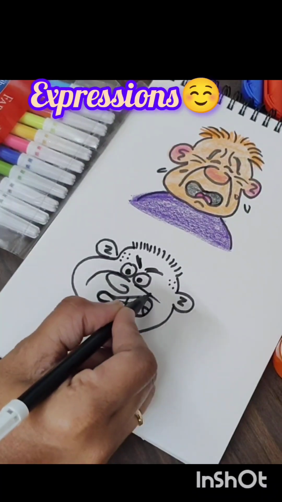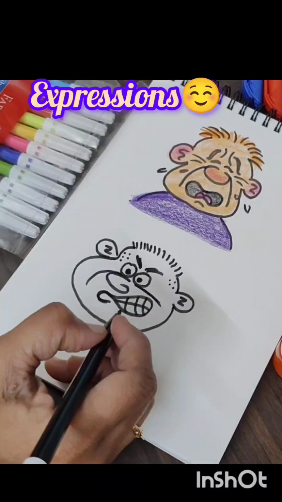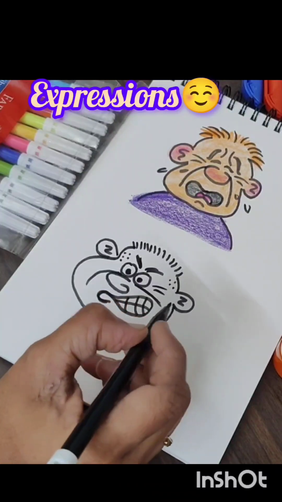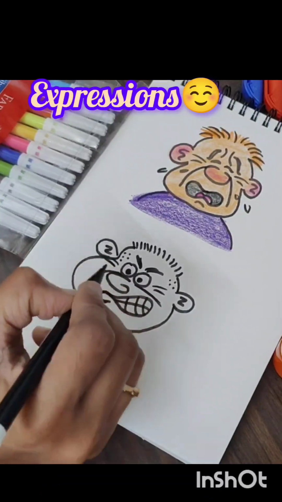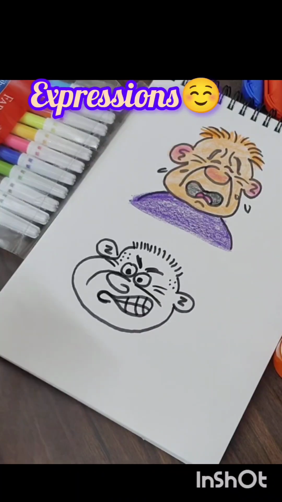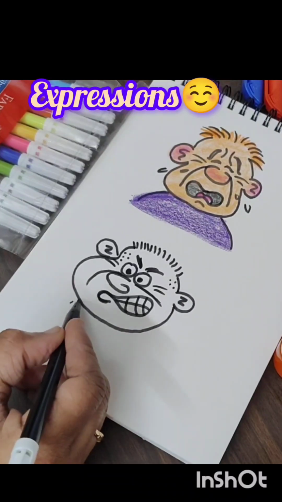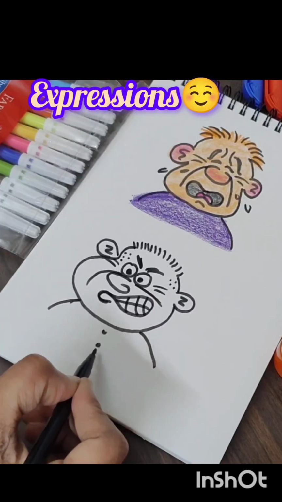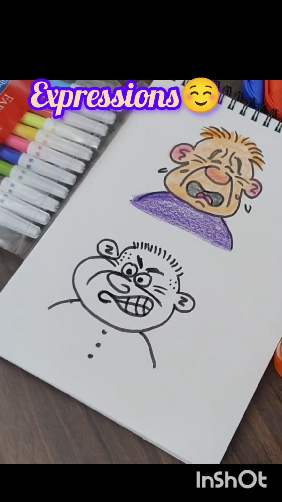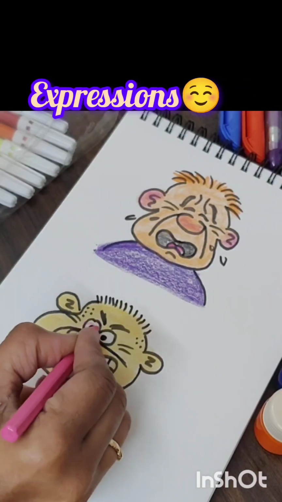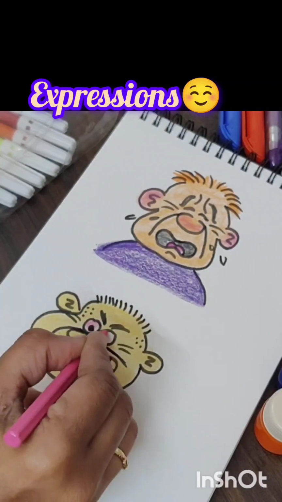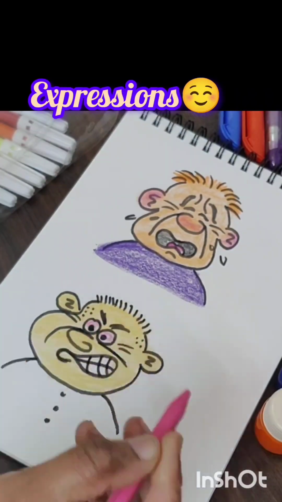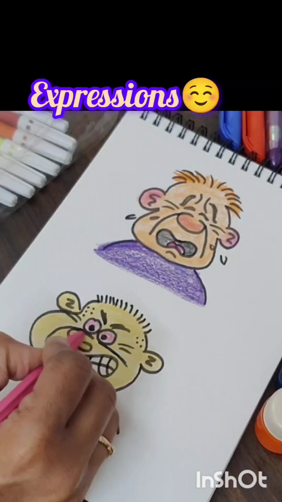Cartoon faces do not need too many details. Simplicity makes them look cuter and more expressive. The more you practice, the easier it becomes. Don't worry if it is not perfect. Cartooning is about having fun and showing creativity, not making exact copies.